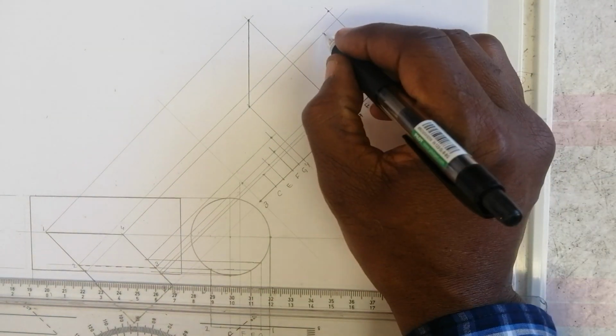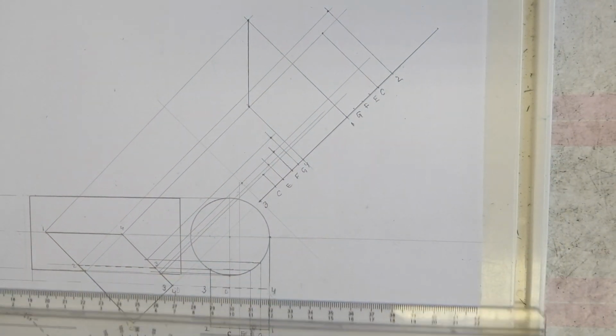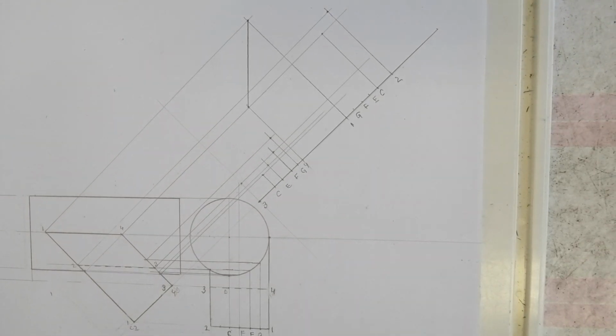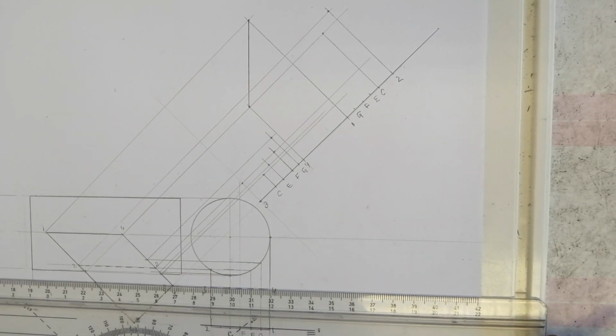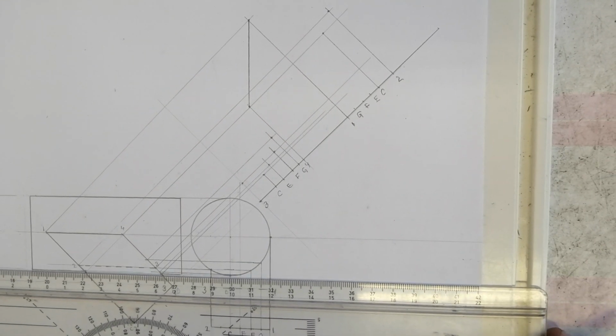So this is the intersection. Again, we take E, is here, we project it to the other side, and that side of line of interpenetration.